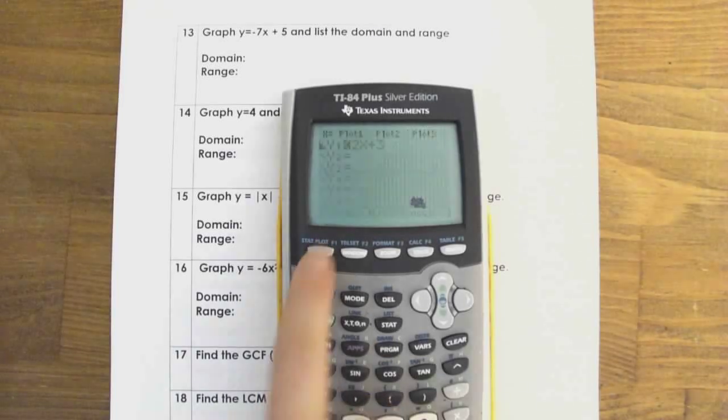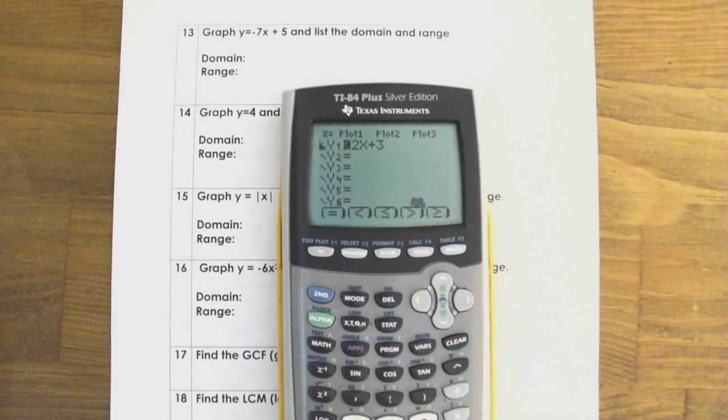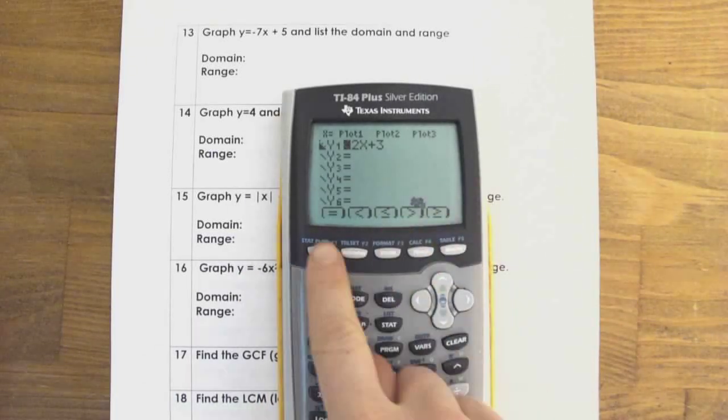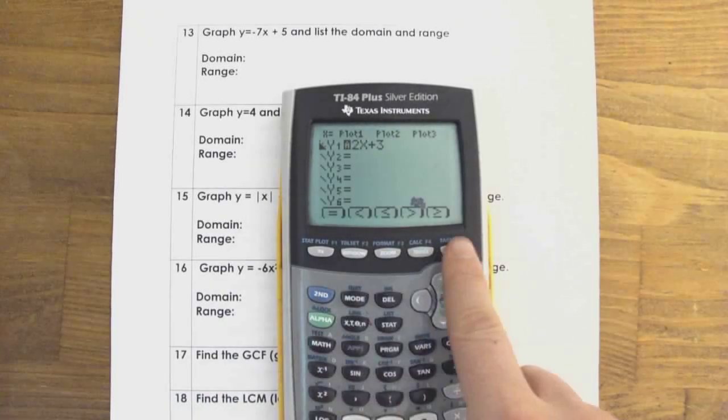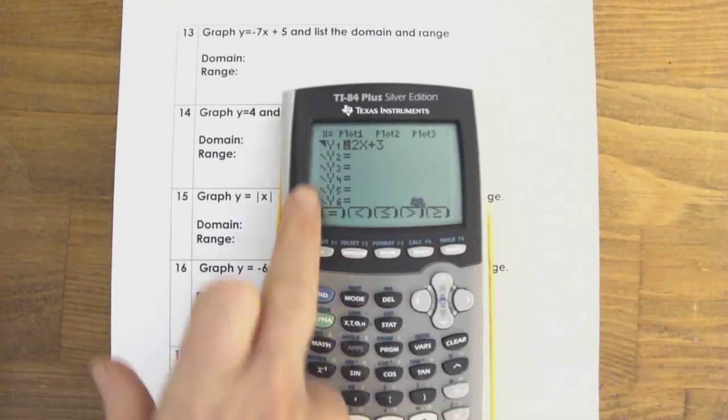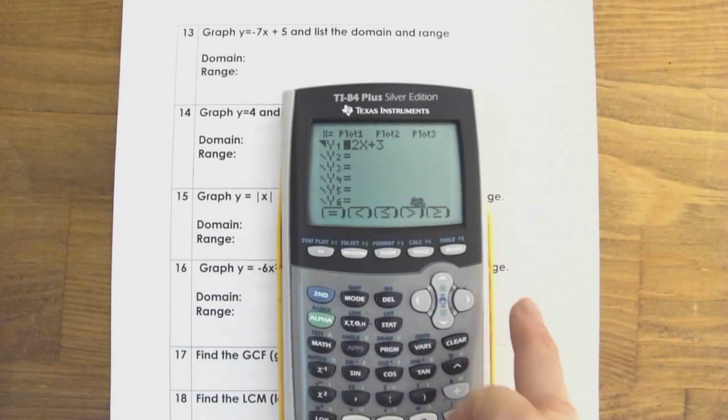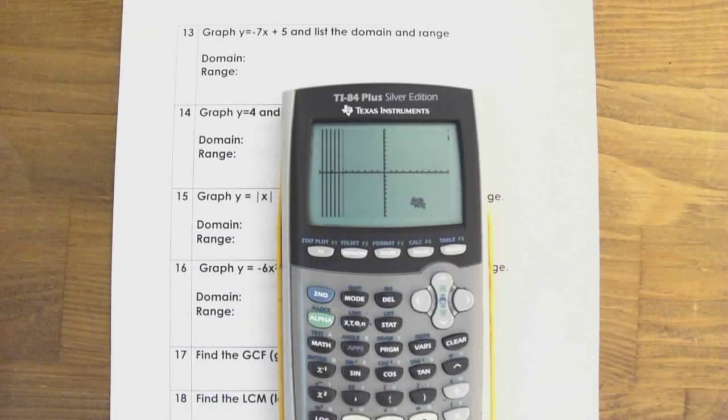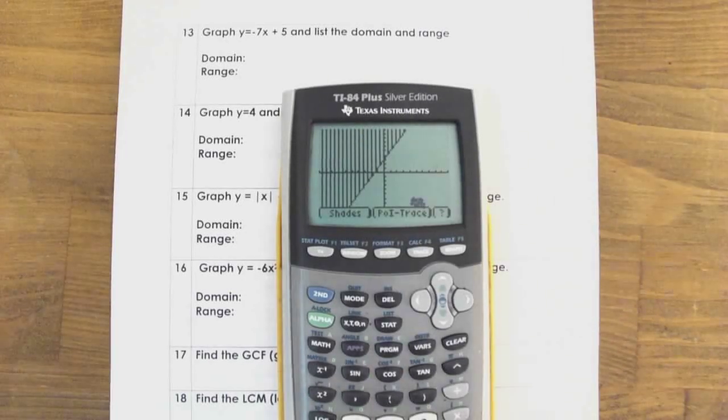Let's try another one. Hit y equals, I don't want that to be less than, I want it to be greater than or equal to, which is the fifth one over, so alpha, greater than or equal to. And you'll see now it looks more like a solid line, and you're shading above. Same line, but now we shaded above for that.